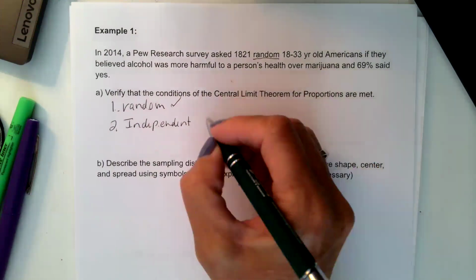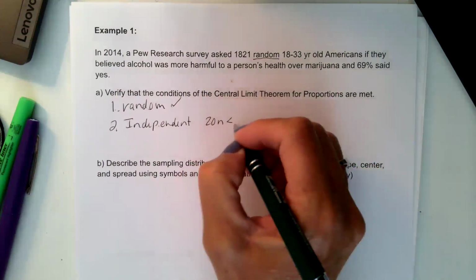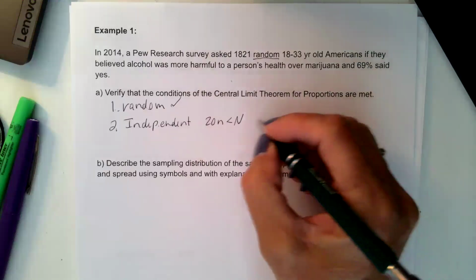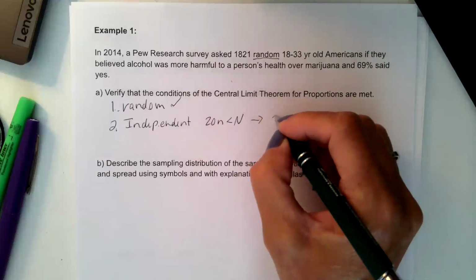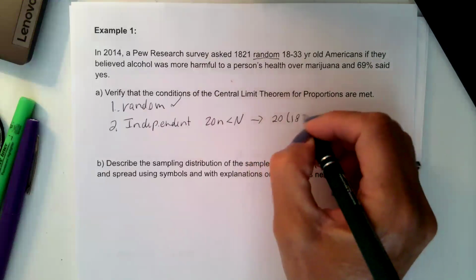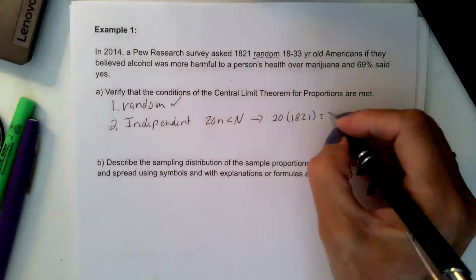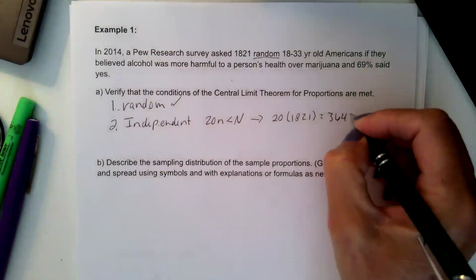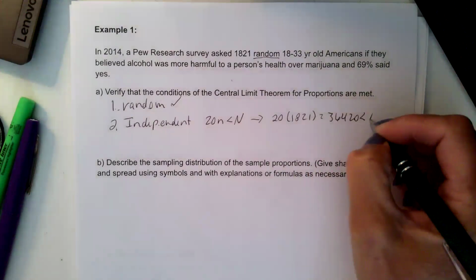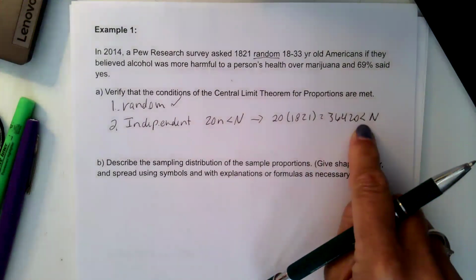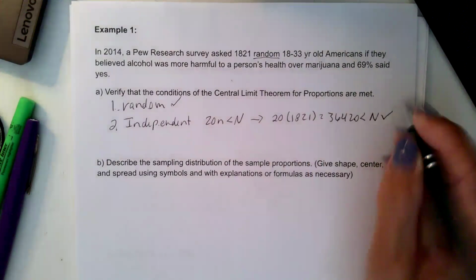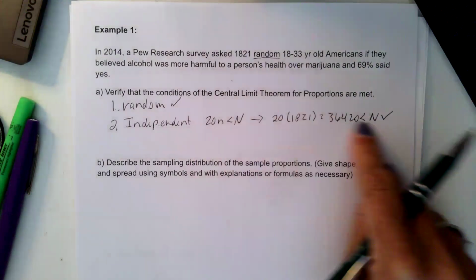So that means we have to show that 20 times our sample is less than the population. So that means we're going to do 20 times 1,821 people. That's equal to 36,420. And do we think we have a population bigger than this in America? And we would say yes. So I need to see this multiplication for the quiz.